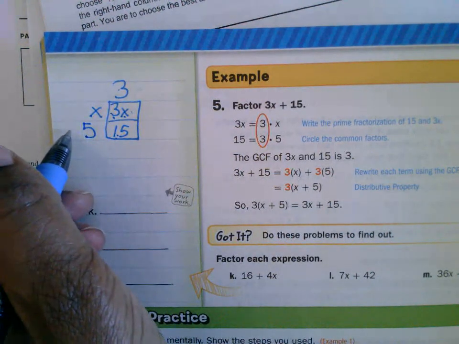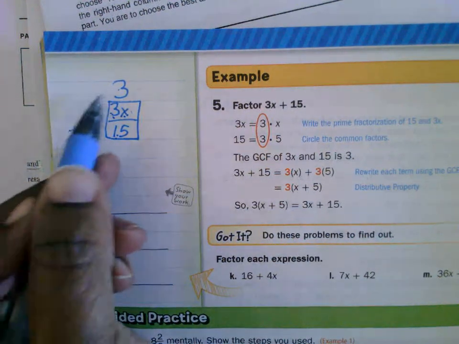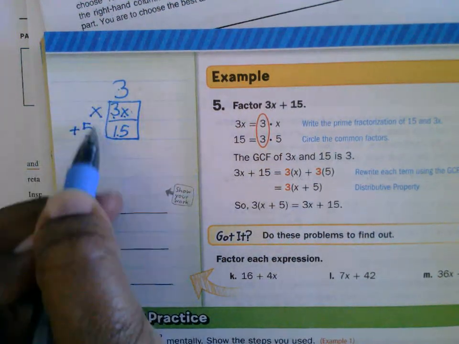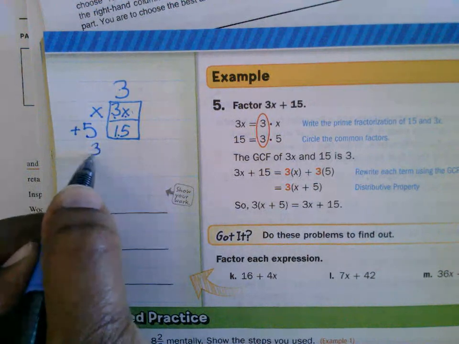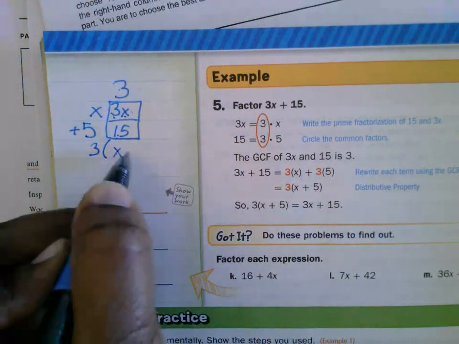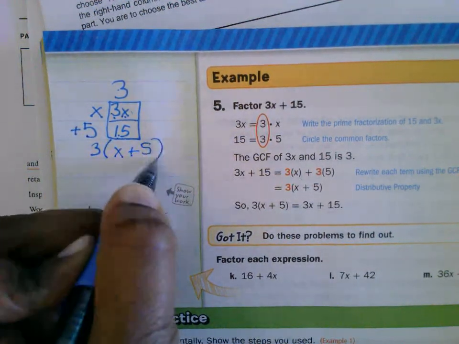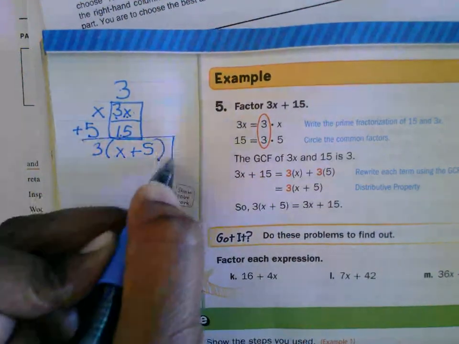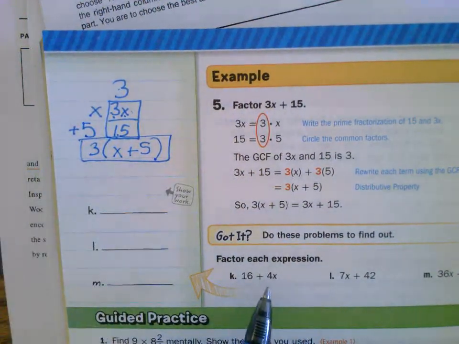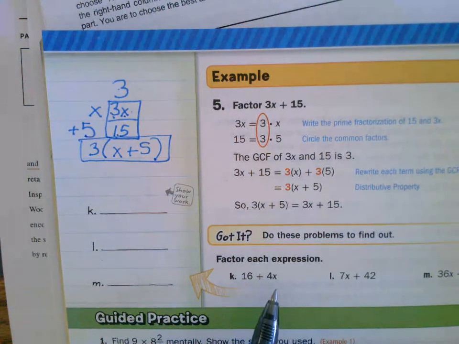And it is positive. So we would write these factors as 3 times x plus 5. So you're looking for what both terms are divisible by.